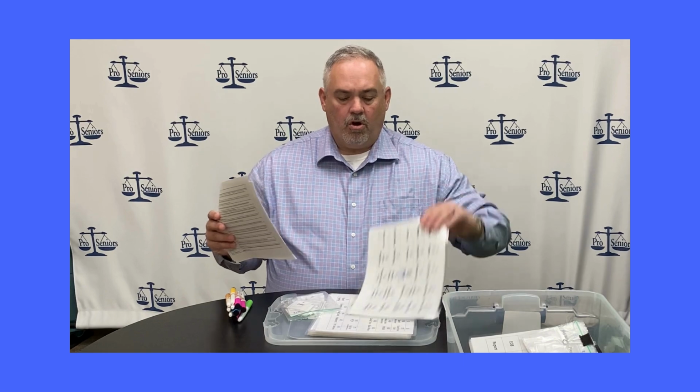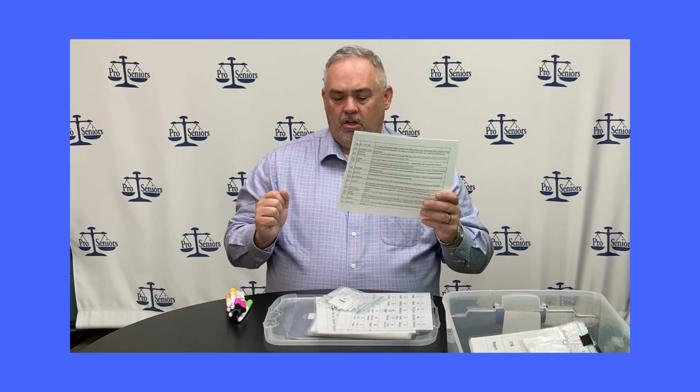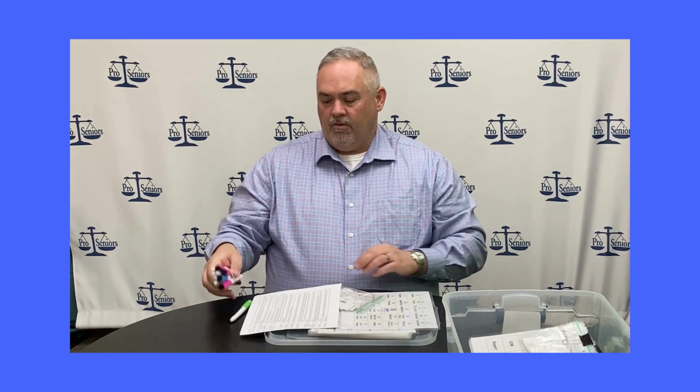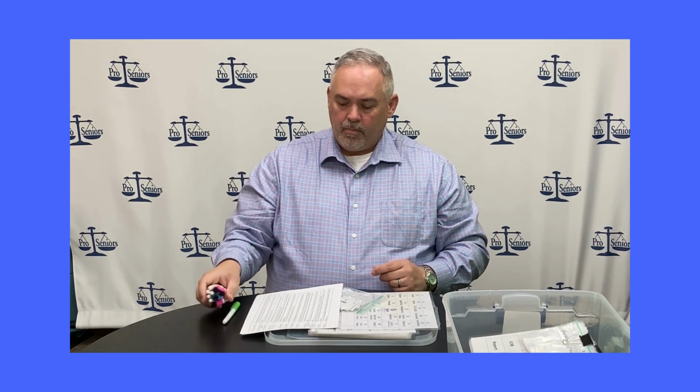You've got the bingo cards. You've got the terms that you're going to pull instead of numbers. You've got the cheat sheet. So if you don't know all the terms by heart, that's fine. You can go to the cheat sheet and use that. And then you've got the markers that folks will use to actually mark their cards.